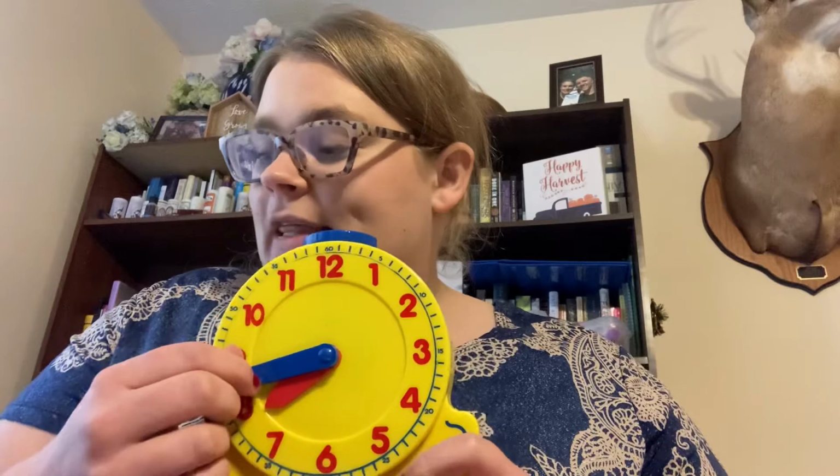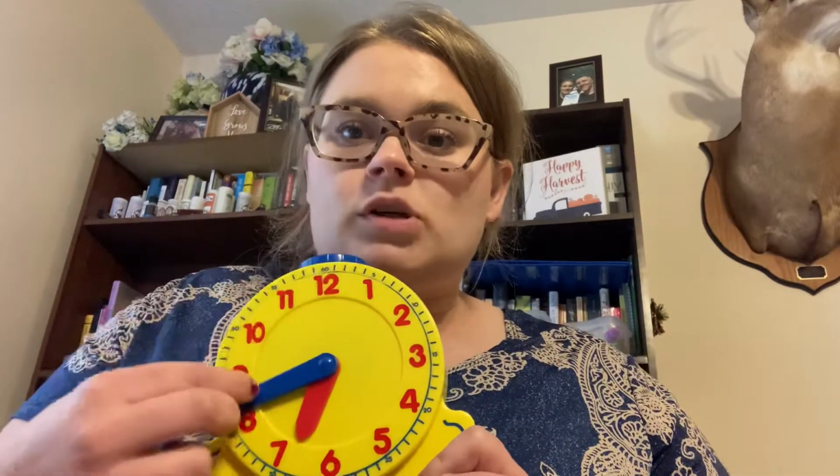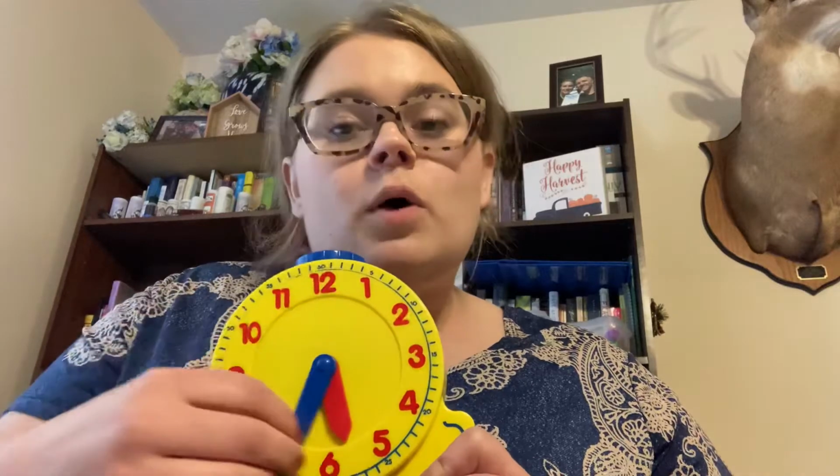The long hand that tells us the minute will point to one of these numbers 1 through 12. But we only use these numbers 1 through 12 for our hour hand mostly.